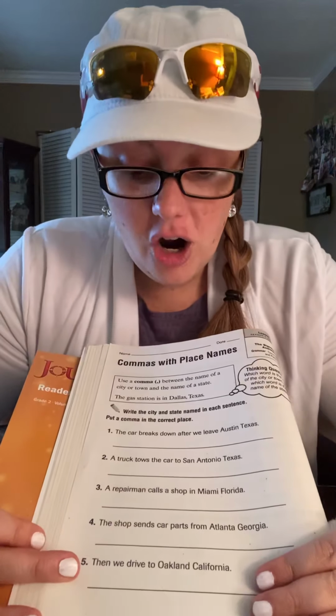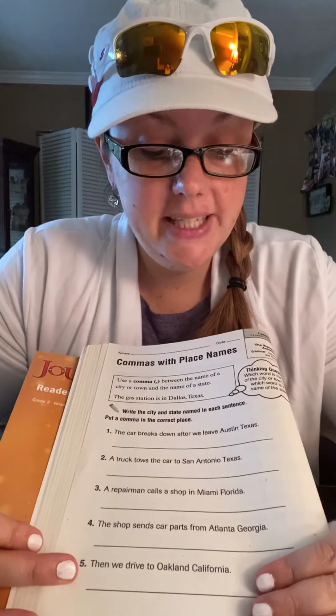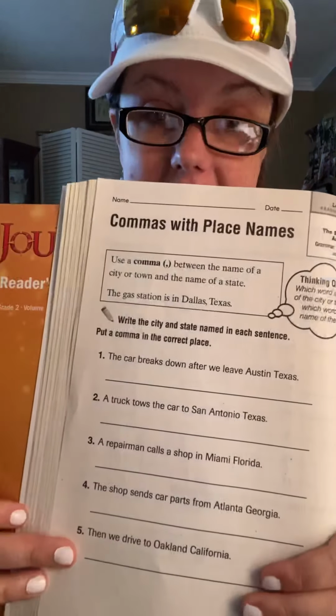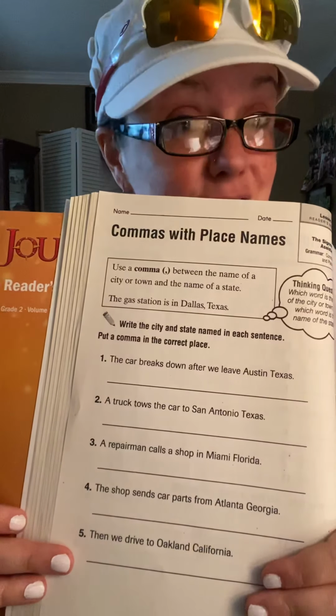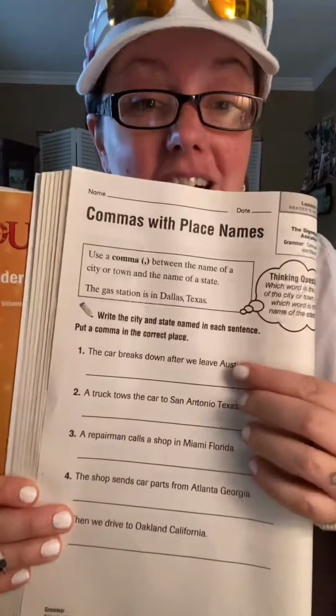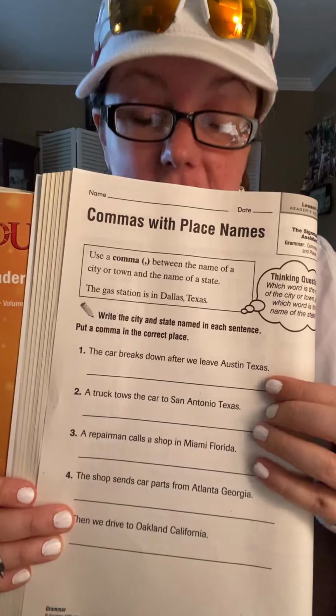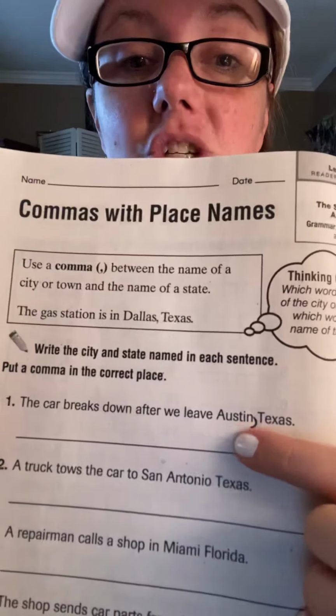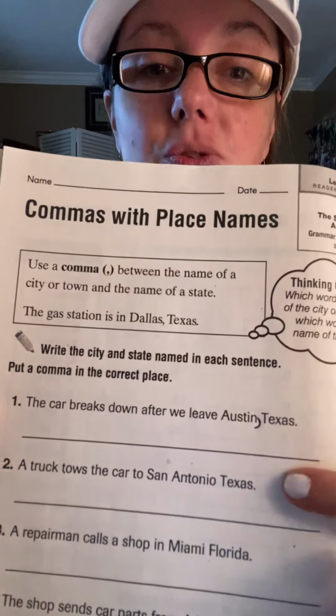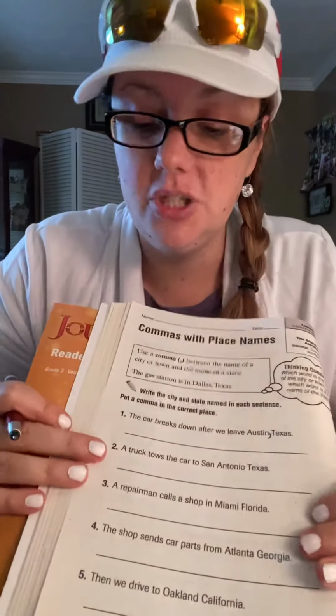Number 1, it says, the car breaks down after we leave Austin, Texas. Do you guys see a city and a state? I sure do. Austin, Texas. So we need to separate Austin from the state, Texas. Do you see how I did that? Put your little comma in there. And you do not have to rewrite. So let's do number 2.